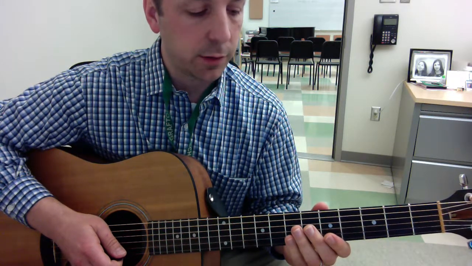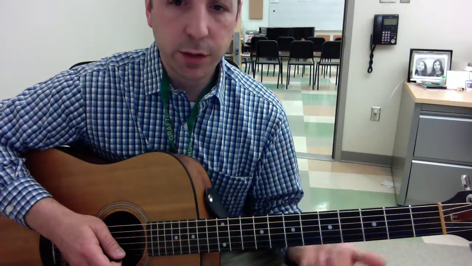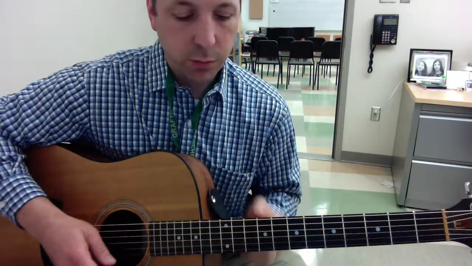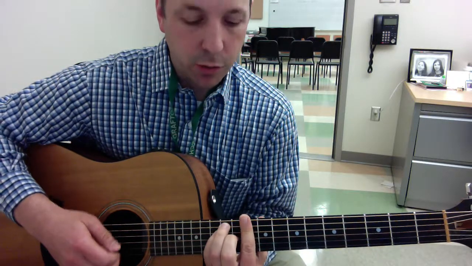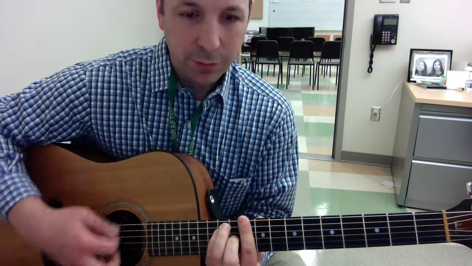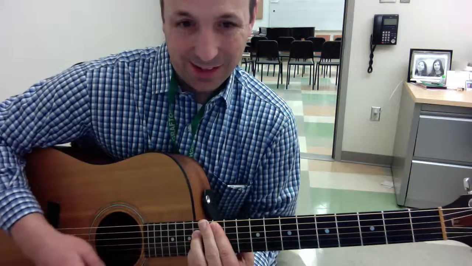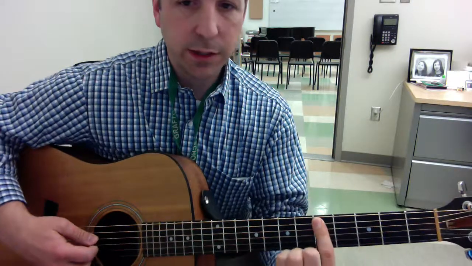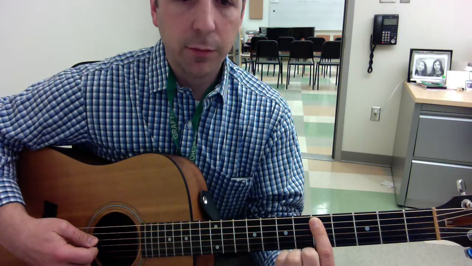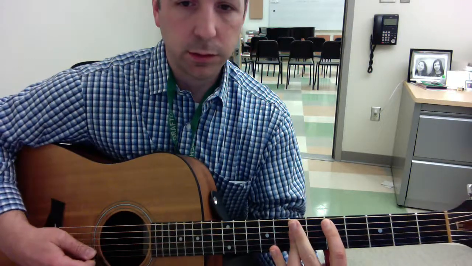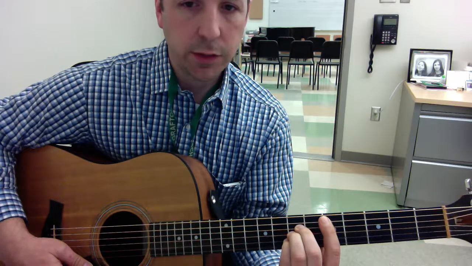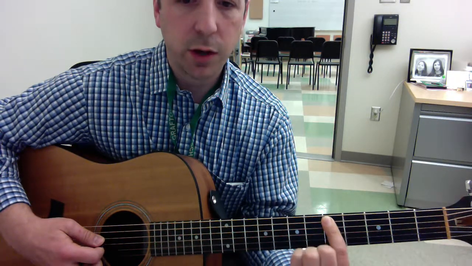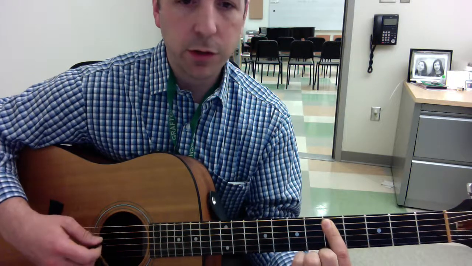Now, if you want to reverse it, let's say you want to play in the key of D and you want to use bar chords, but you don't want to have to be way up here at the 10th fret. Especially on acoustic guitar, it's hard to reach up there. Well, there is a D on the 5th string as well. This D here.